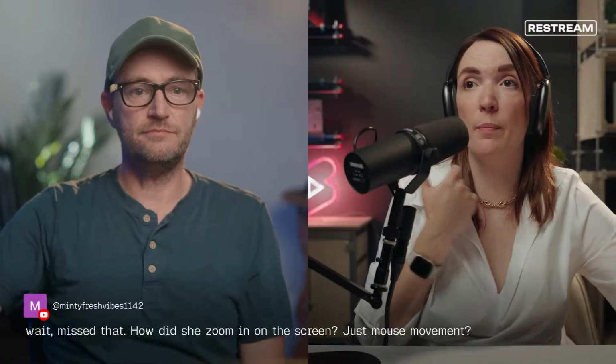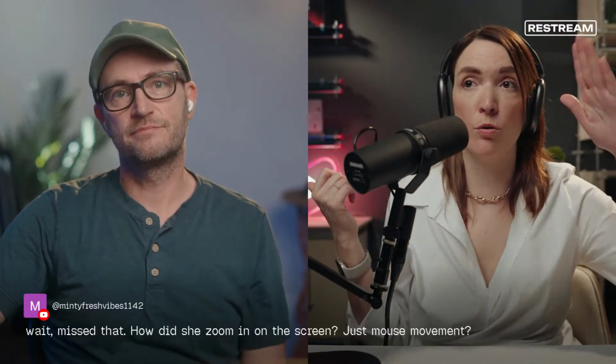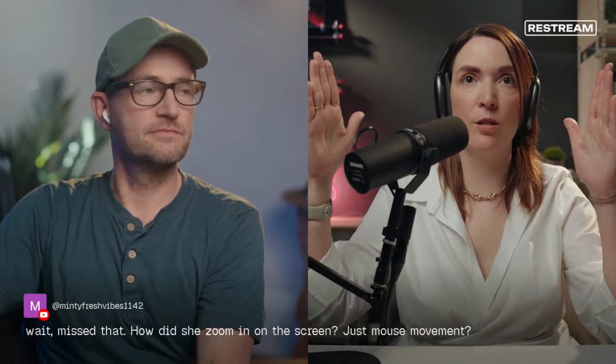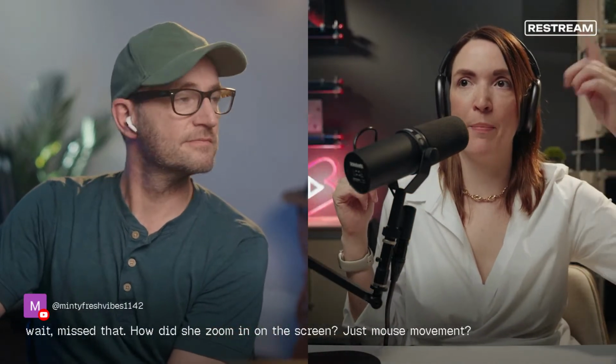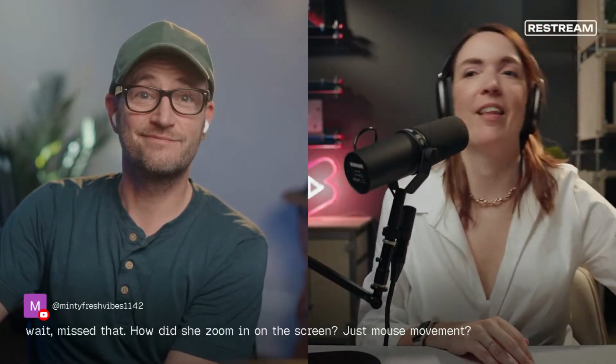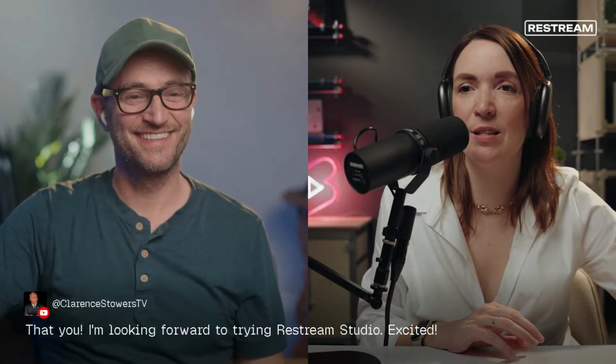The coolest part about the new update on screen share is you can also now scroll within the same studio. So you look at your screen share in preview and you can scroll up and down. So you don't have to leave the studio. You can still see your chat, your co-host, and things like that. Very, very cool. Excited to try studio.